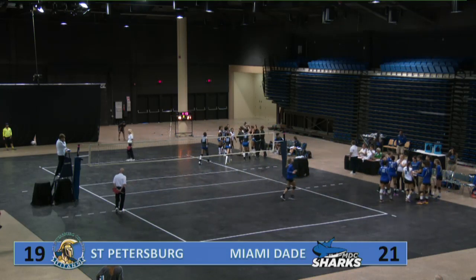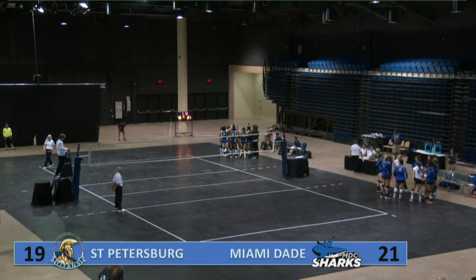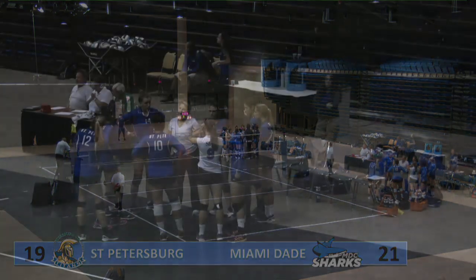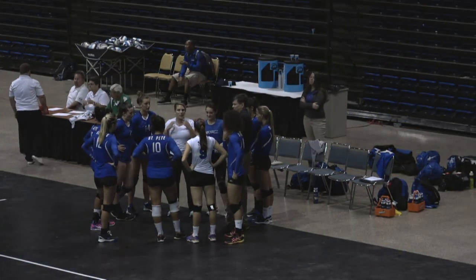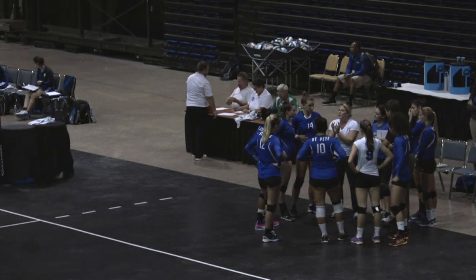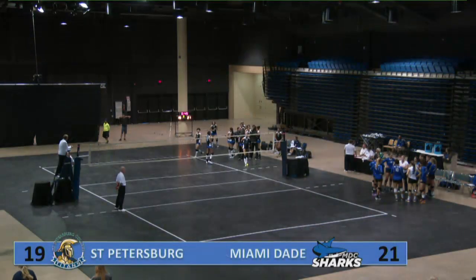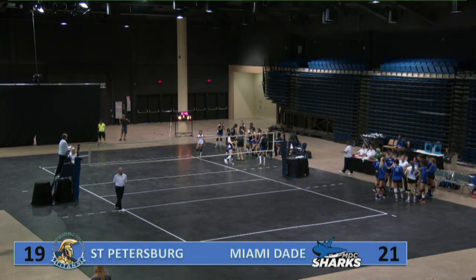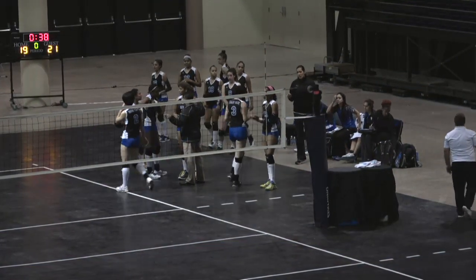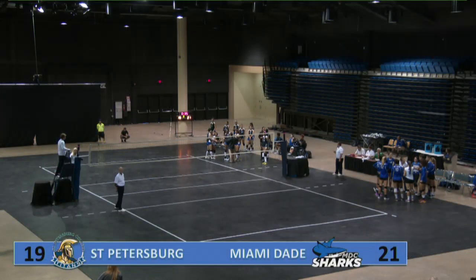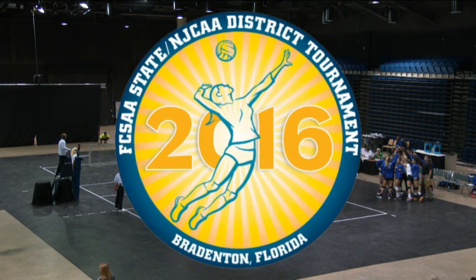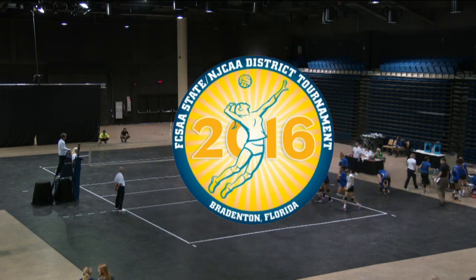Timeout by Coach Scott White. We return to action here.